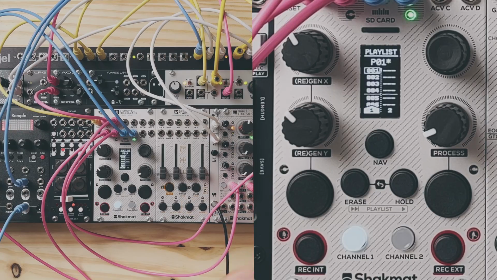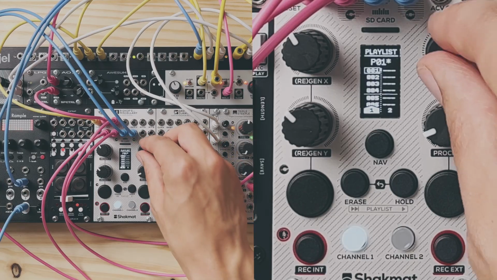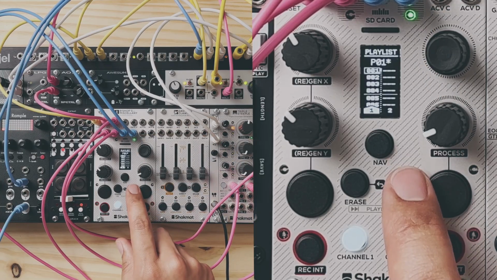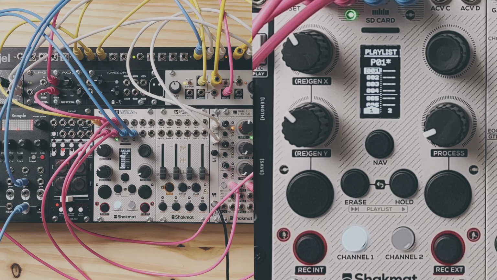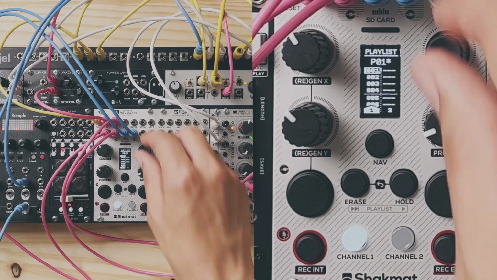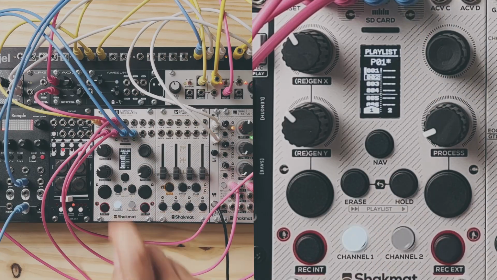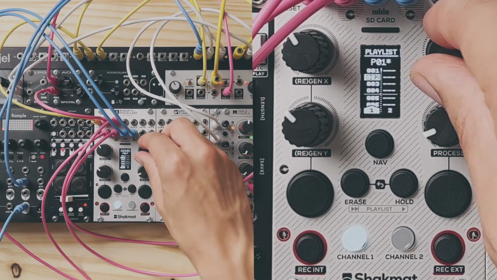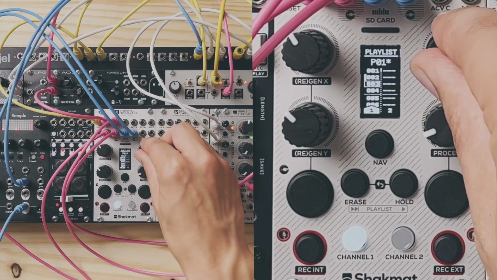Now that we have a bunch of sequences in there, we can just go to one and press the hold button, which in this menu is play. You can set the sequence to play at the next clock, or after the sequence finishes, or at the next reset.